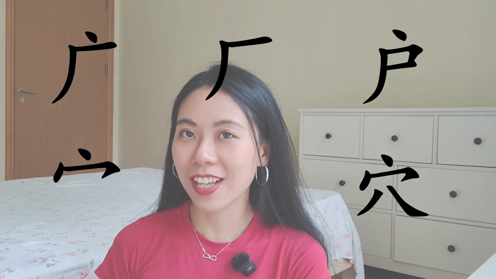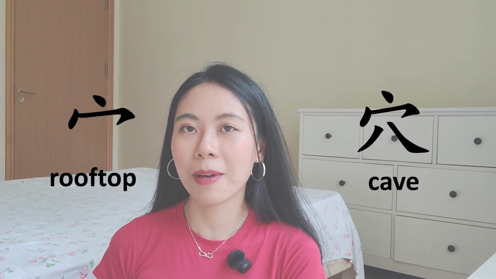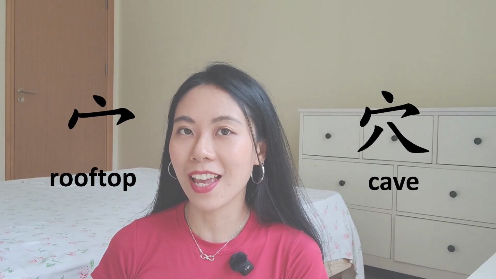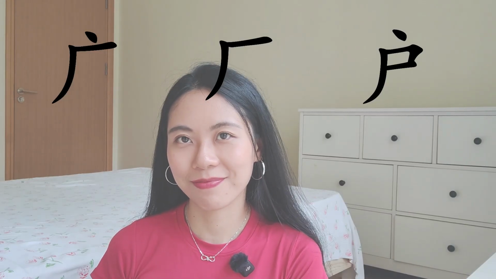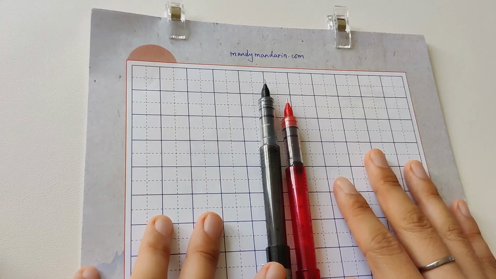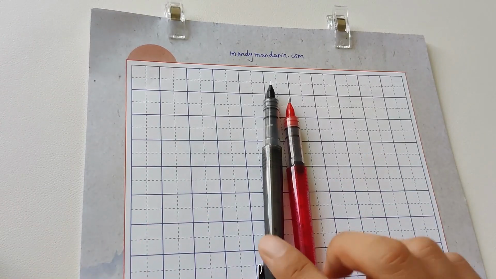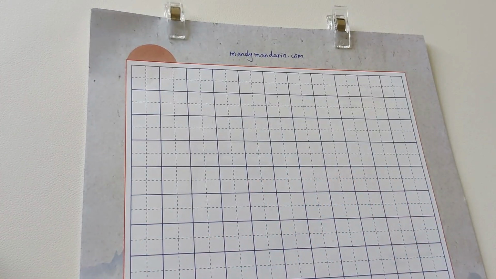I'm Mandy. In today's video, we're gonna continue with the building radicals. We have quite a lot of building radicals, and in the last video, we already talked about these two, the rooftop and the cave. In today's video, we're gonna continue with these three. Now let's get the 田字格 ready and the pens ready. First of all, let's talk about the difference between the building radicals we're going to talk about today.